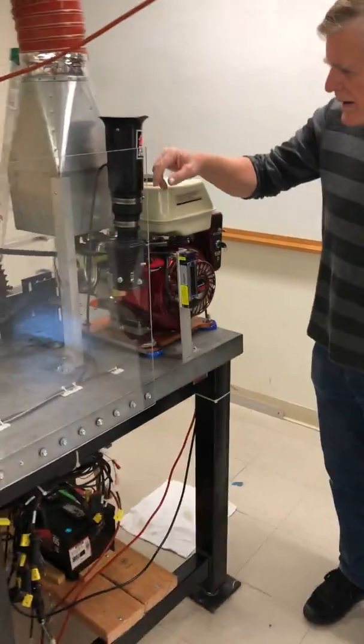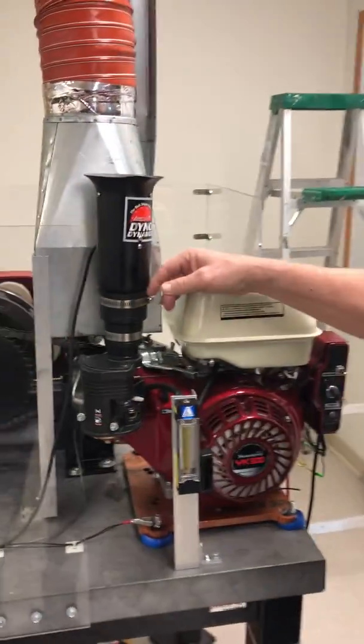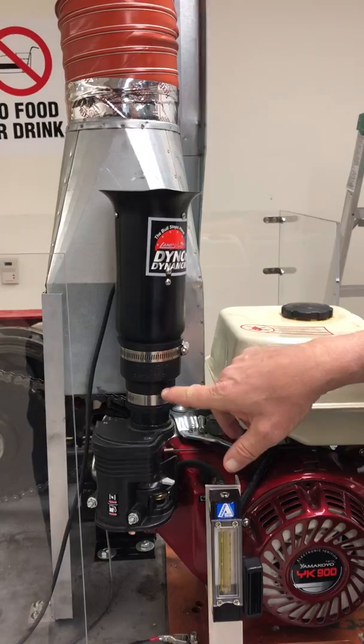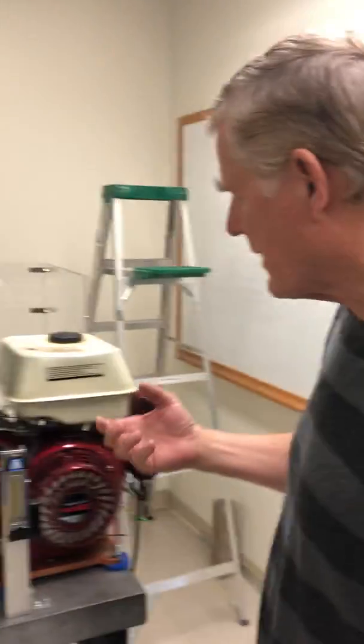And how it does that is we have a unit right here where there's a fan in here, and when it moves, it draws the air in, and it will measure the flow rate, the air rate.